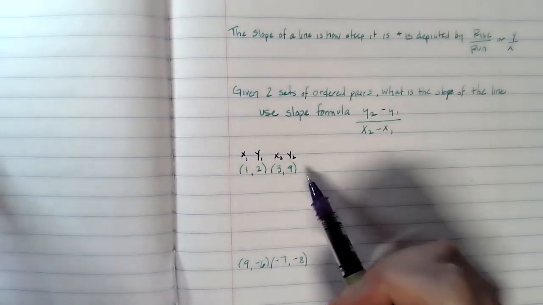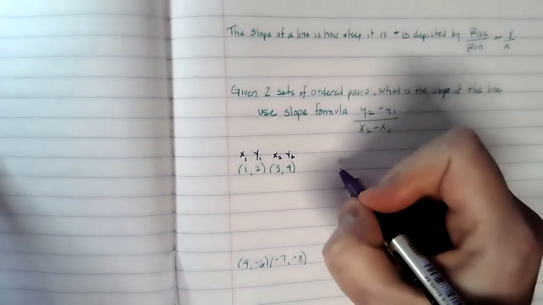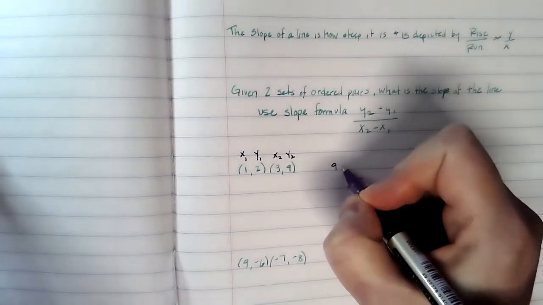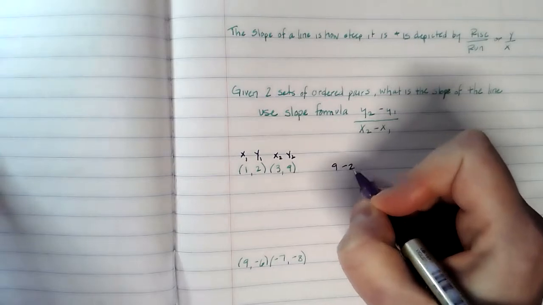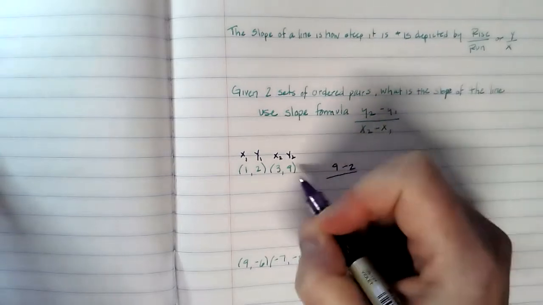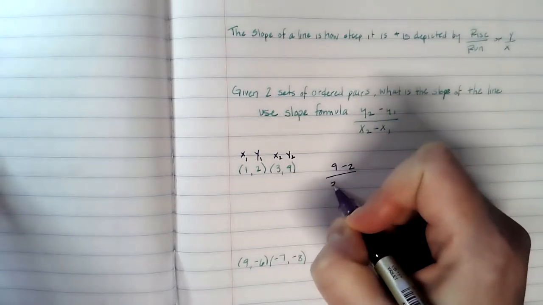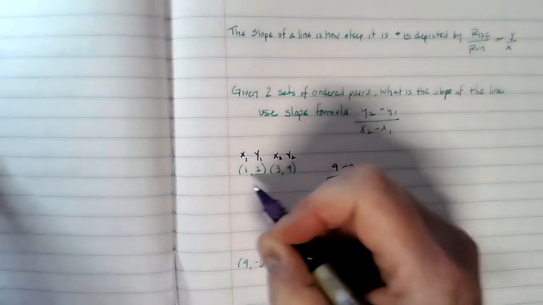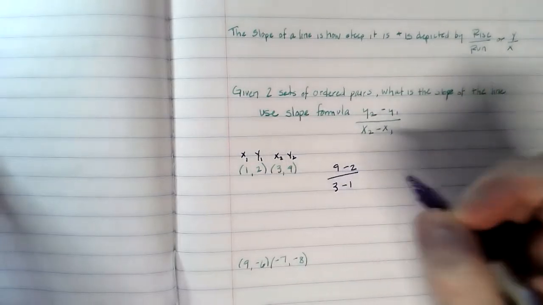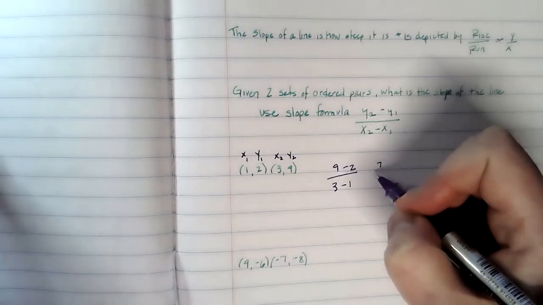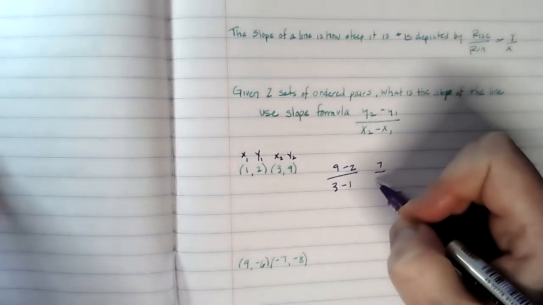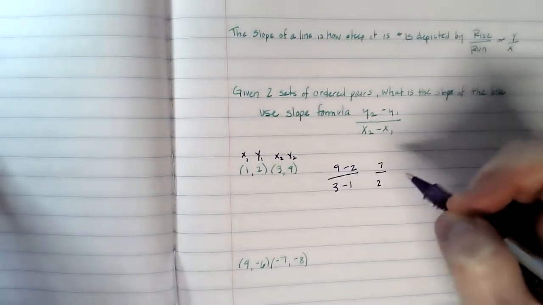Now you can see how easy it's going to be to fill in this formula. We're going to start with y2, 9, minus y1 is 2 over x2 is 3 minus x1 is 1. Then we just do the subtraction. 9 minus 2 is 7 over 3 minus 1 is 2.